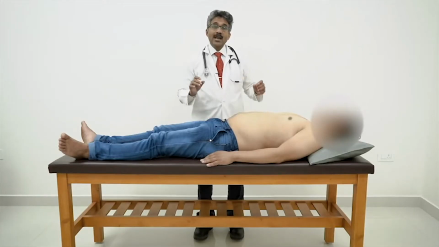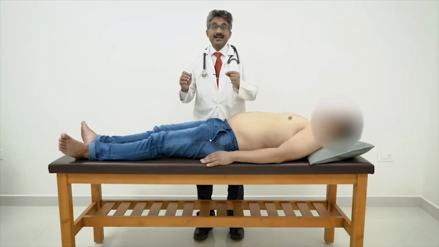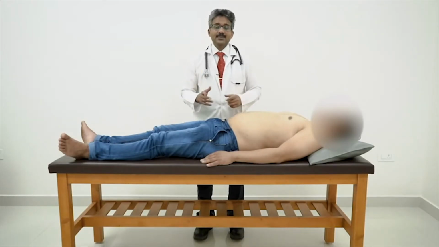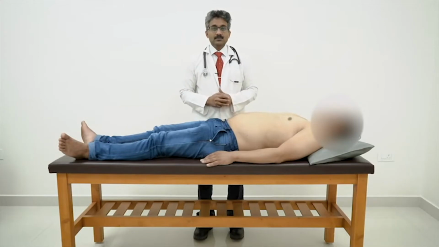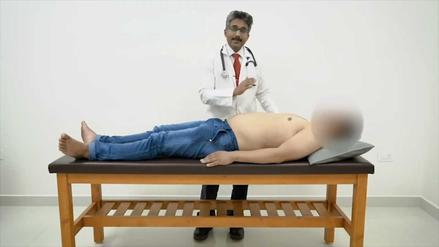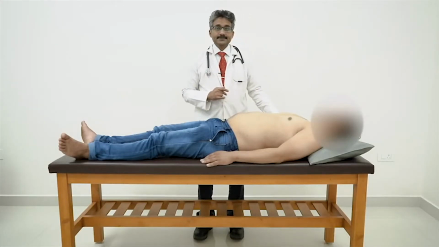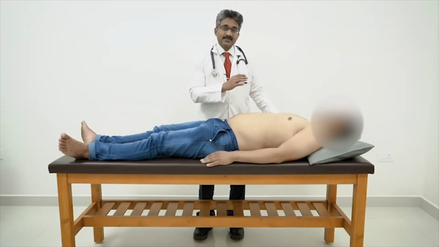Click: in valvular pulmonary stenosis or valvular aortic stenosis, you may get an ejection click which is palpable. In mitral stenosis, you may get a palpable S1, that is the tapping apical impulse, or the opening snap, you may be able to palpate it. S3 and S4, sometimes you may palpate. S3 in dilated cardiomyopathy, S4 in HOCM, you may be able to palpate it.